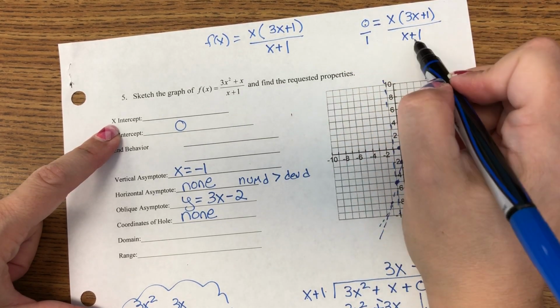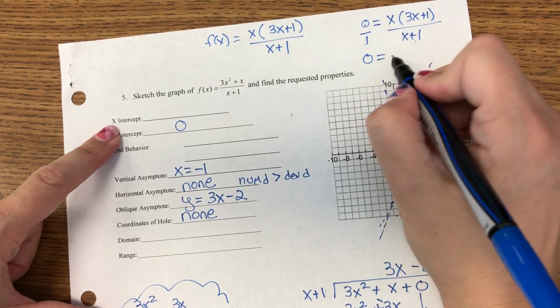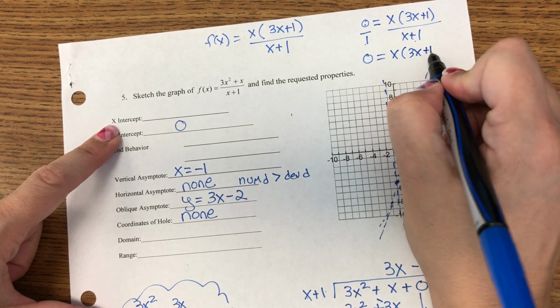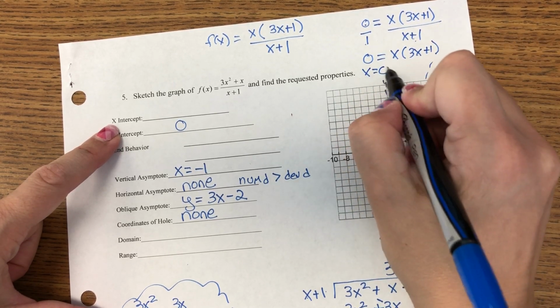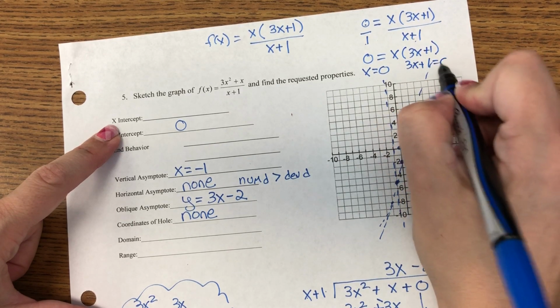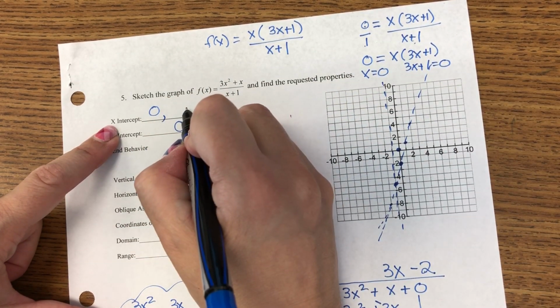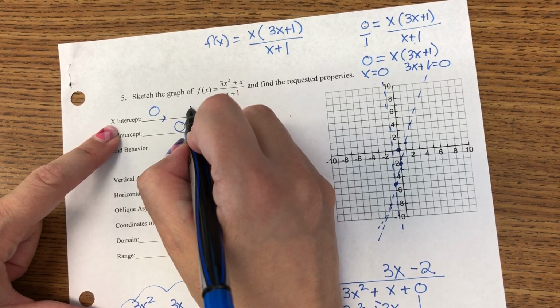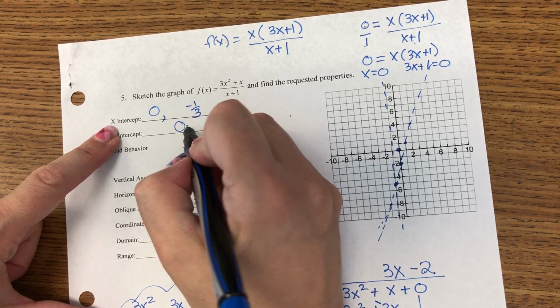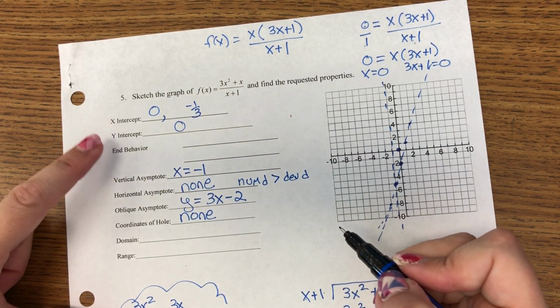We can cross multiply, so 0 times that is still 0, 1 times that. Then we can set each factor equals 0. So we get 0 as one of the x-intercepts and -1/3 as the other.